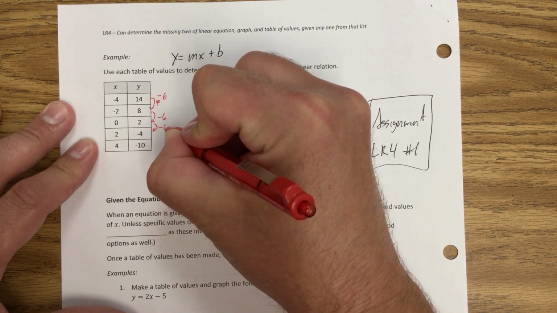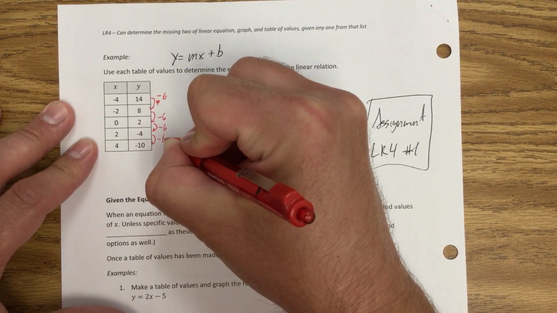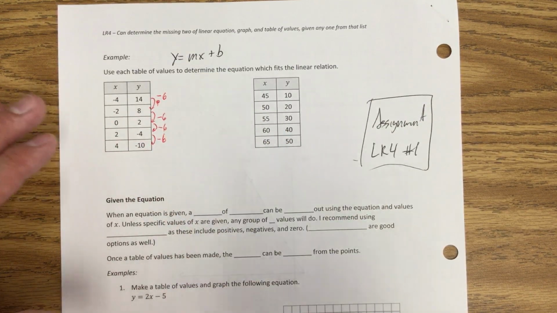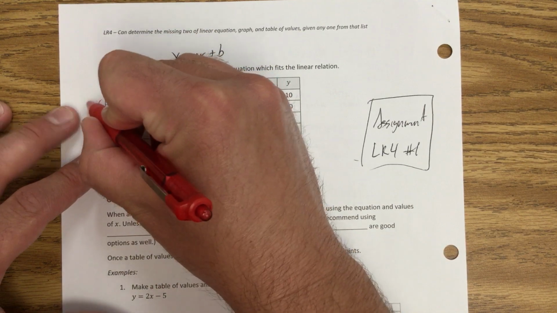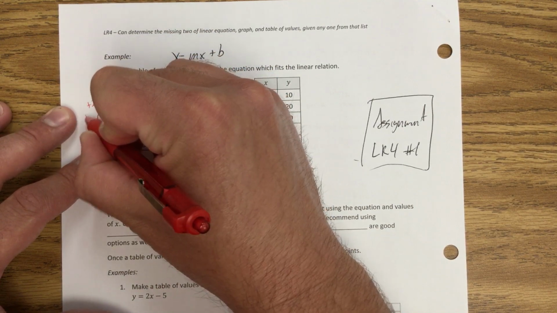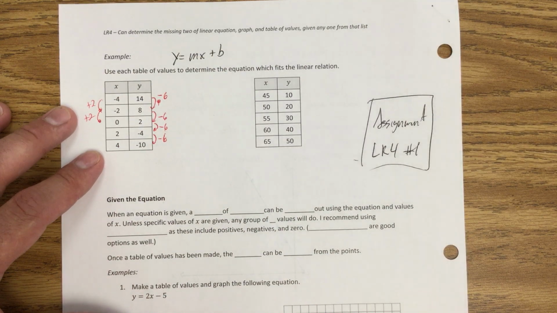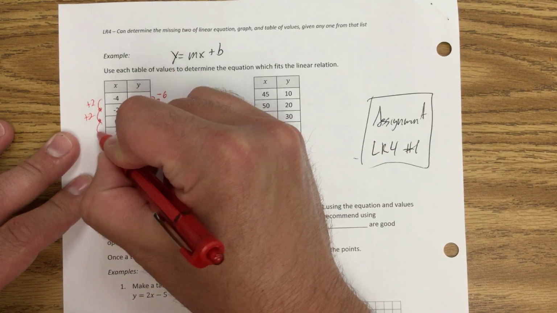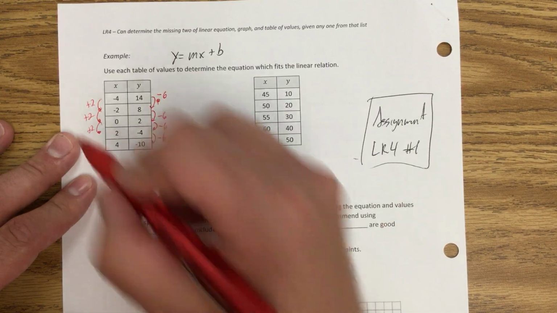Okay, so we're always going down by 6 every single time. Now, that would be all fine and dandy, but the x is not always going up by 1. The x is going up by 2s every single time instead of up by 1, which makes it a little bit more difficult to figure out what our m value is going to be. But it is consistent, so it's always going up by 2, so that's the important part.